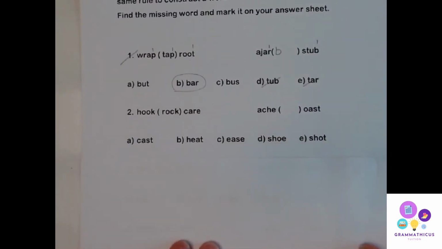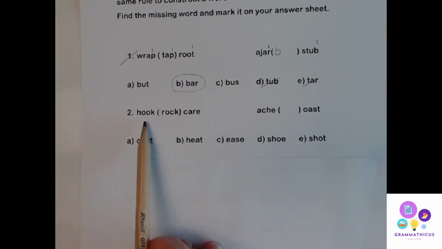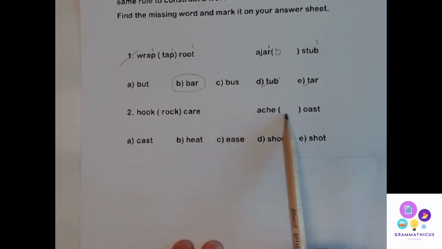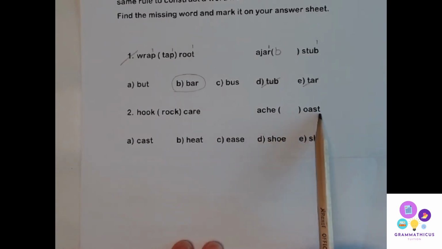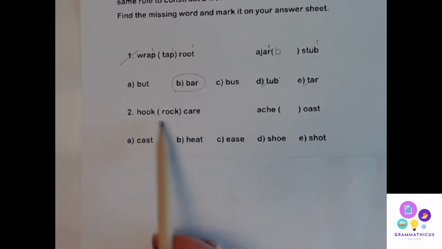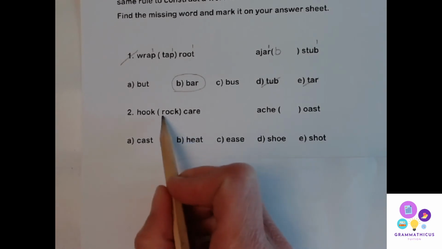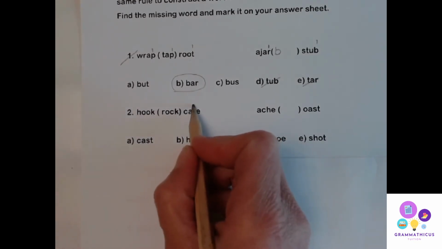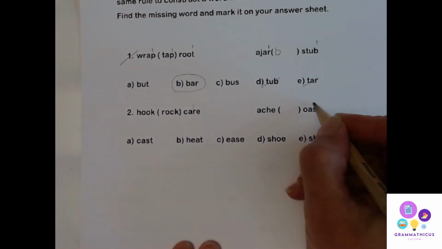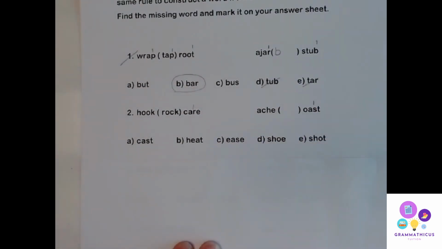The next question I have the words hook, rock and care, ache, a gap and oast. Okay, let's see where we've got the letters from then to make the word rock. Well, if I look carefully, I can see that the R for rock has come from the third letter of the second word. So I'm going to go to the third letter of the second word. I can see that's an S.